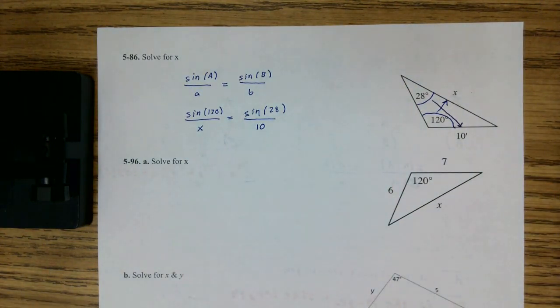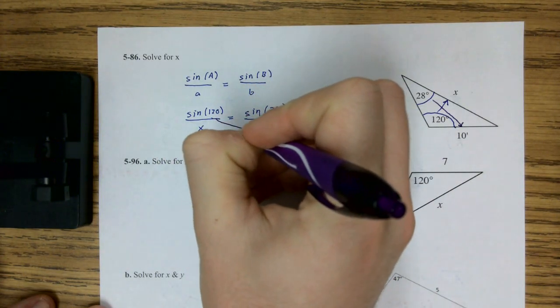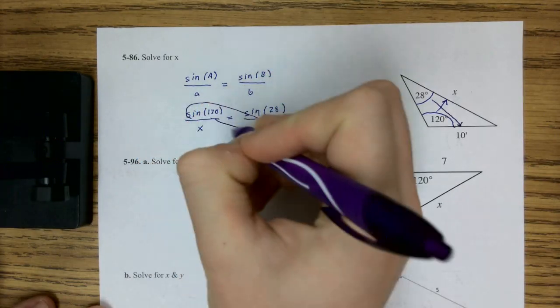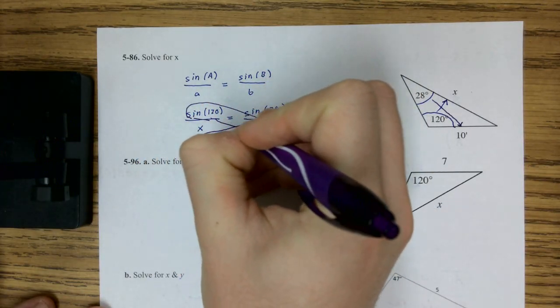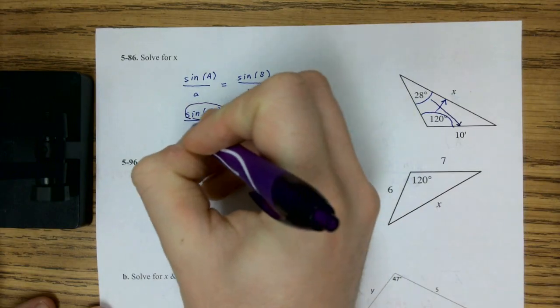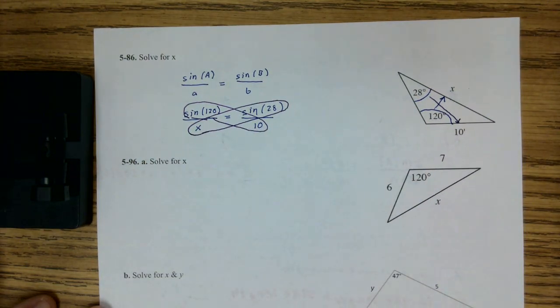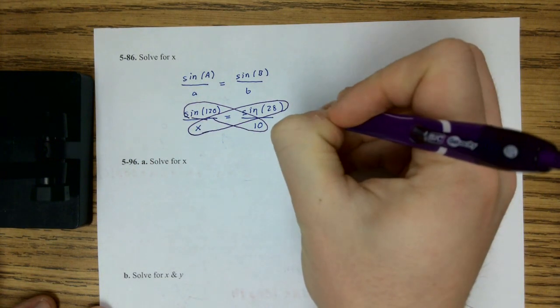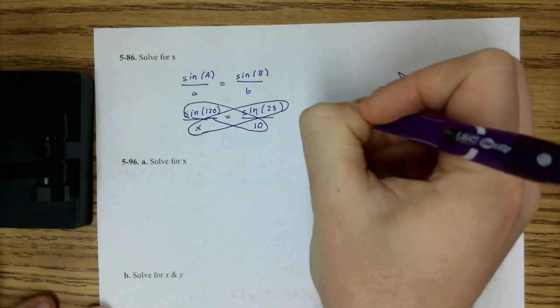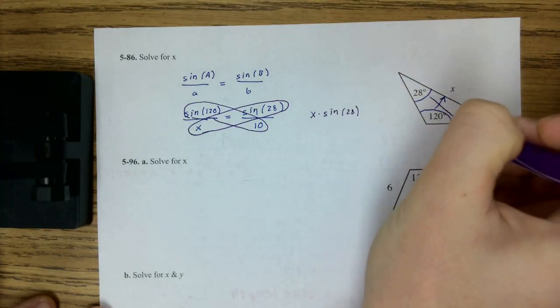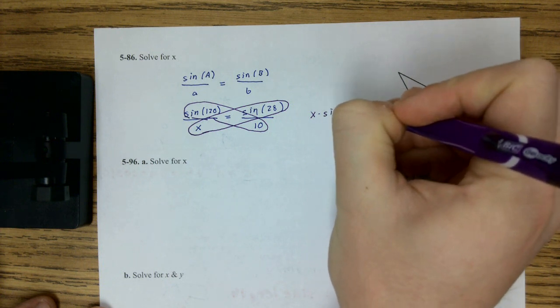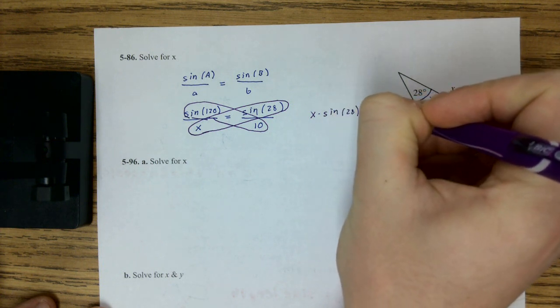So now I have this function right here. So again, same kind of idea. I'm going to go ahead and cross multiply, just like I did with the previous problem. The wonderful thing about this is it all acts the same. We're always going to cross multiply, just like we did with sine, cosine, and tangent for this value. So in this case, we do x times sine of 28, and that's going to equal the value of 10 times sine of 120.